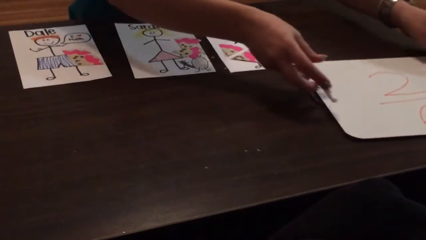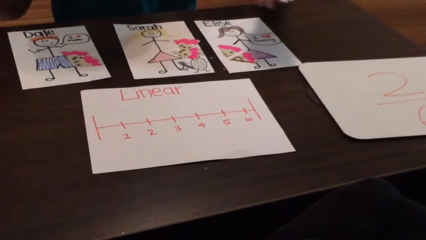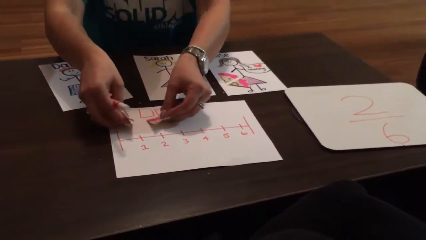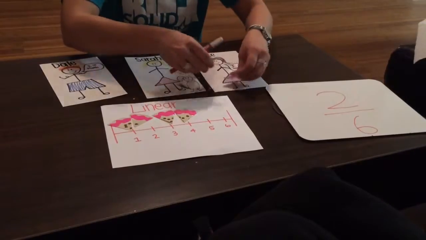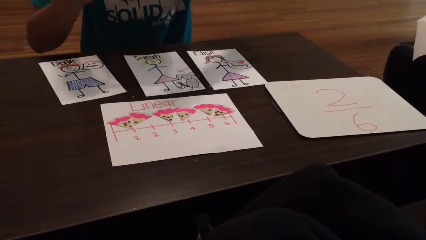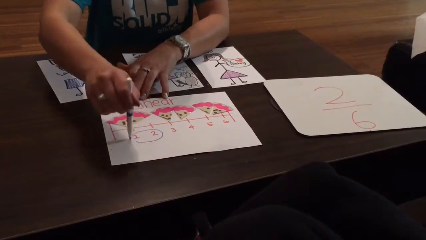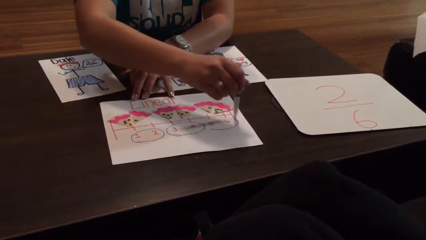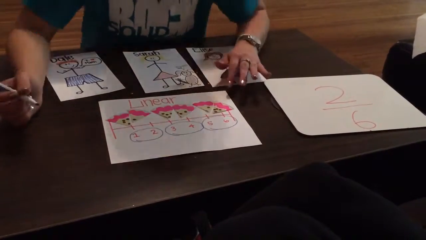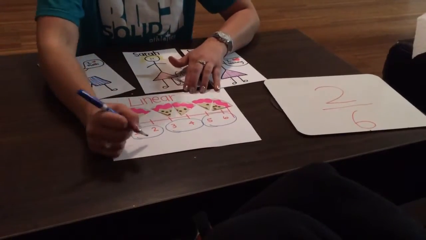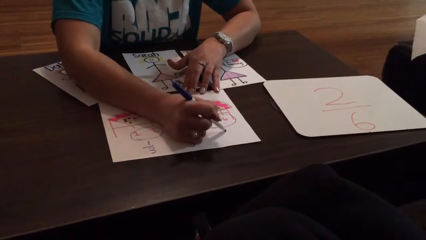Now let's look at this. We're now going to look at a linear model. So if we put each slice of cookie cake on a number line, and we already know that each roommate gets 2 slices, we go ahead and circle 2. Not only do they each get 2/6, but we see that 2/6 is equal to 1/3, and that they're each getting 1/3 of the cake.